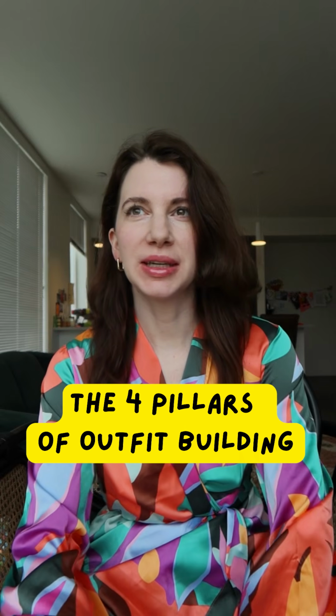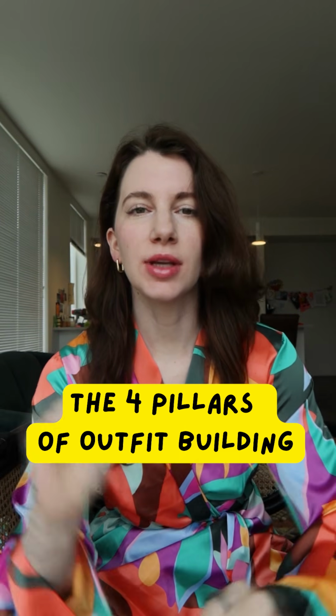Let's talk a little bit about the 4 pillars of outfit building. And if you haven't listened to the podcast episode, I go into more depth. And I also have some reference images in the show notes, which can be helpful. But let's talk about how to use them and how I've started to use them, and when you pivot, when you're kind of building your chair.